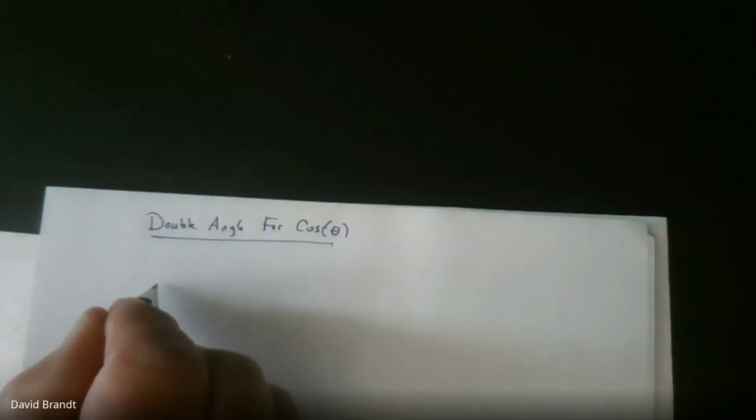All right, for cosine, I can't get this centered. Hold on.